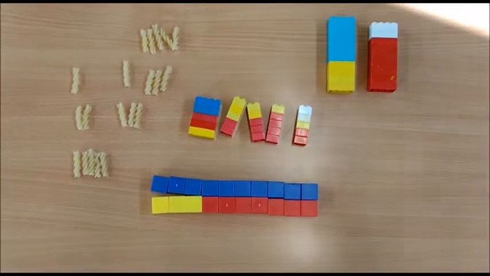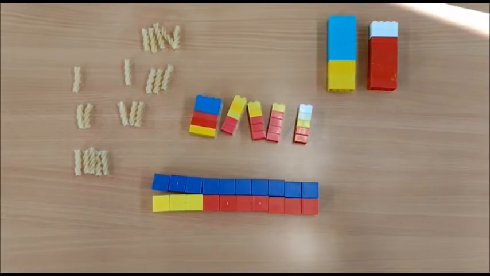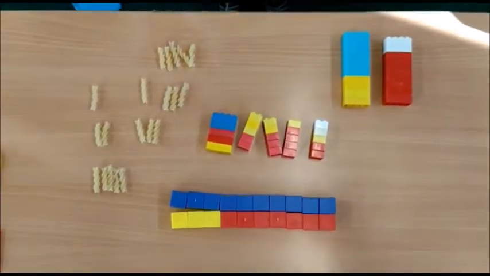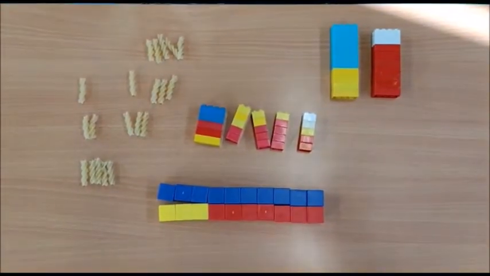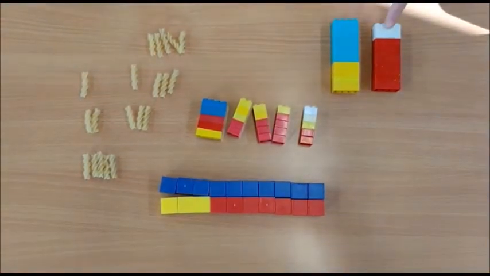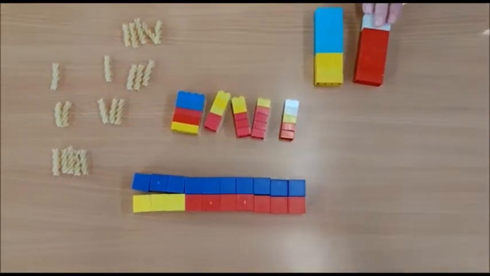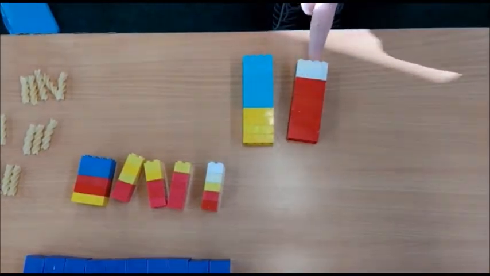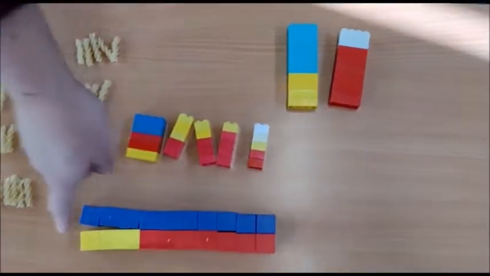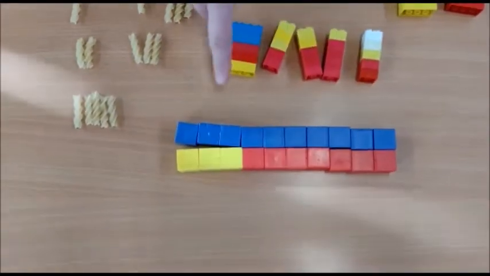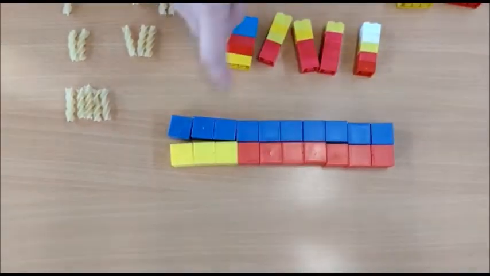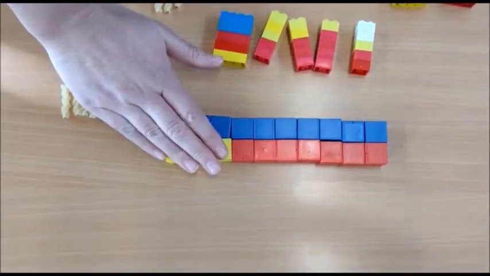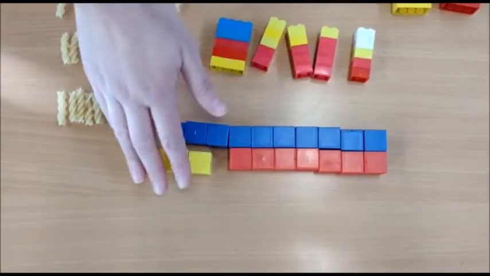Once children are confident in their bonds to 5 and within 5, children could start then working within 10. We could also then start making links to subtraction. So here we can see we've got a tower of 10. If 2 were knocked off, we'd have a tower of 8. So 10 subtract 2 equals 8. Here we have used cubes to represent this as a bar model. You can see the whole is 10, the parts are 7 and 3. If we take 3 away from that whole, we are left with 7.